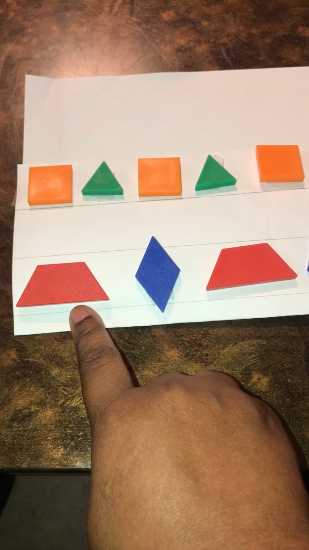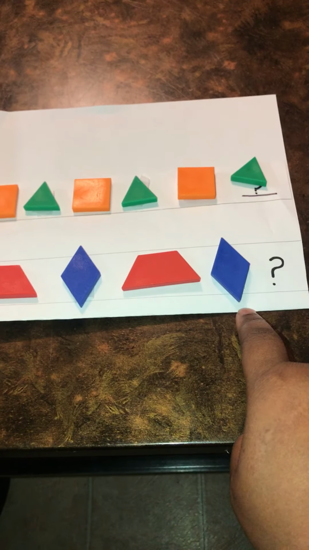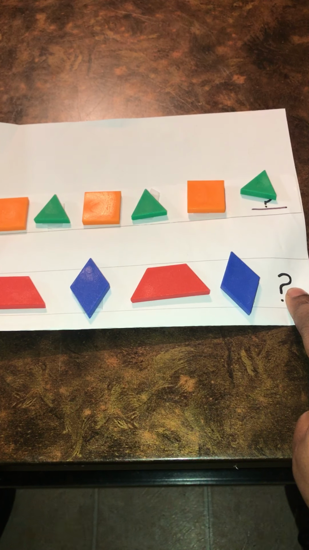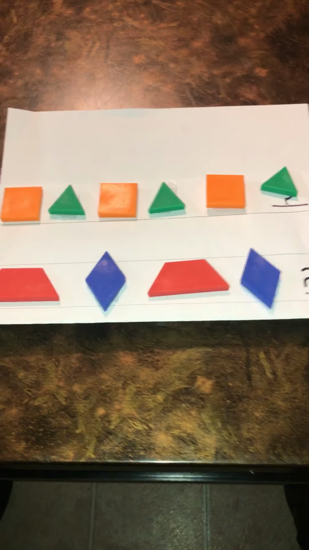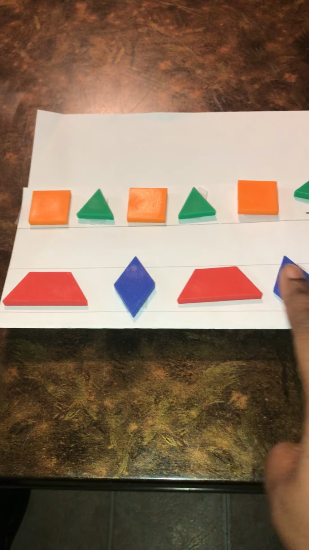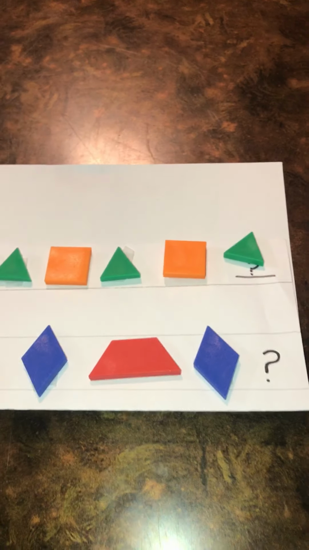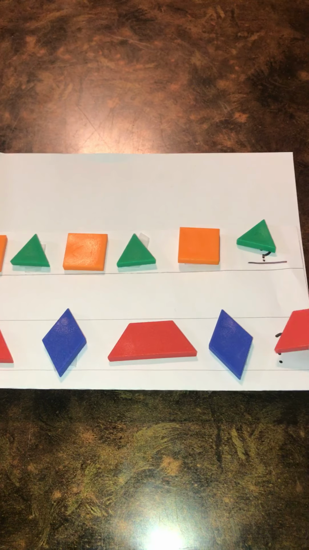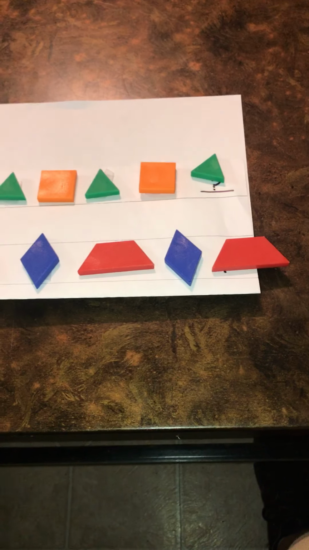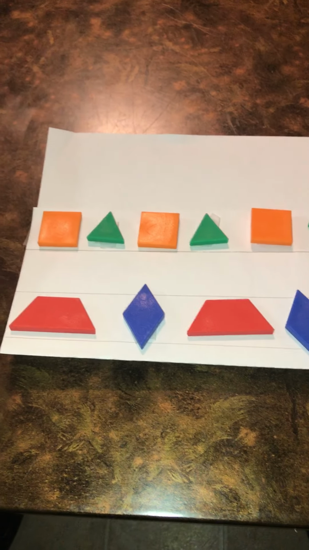So let's look at this pattern. Trapezoid, diamond, trapezoid, diamond. What's next? Red, blue, red, blue, red. Our red trapezoid goes there. Very good.